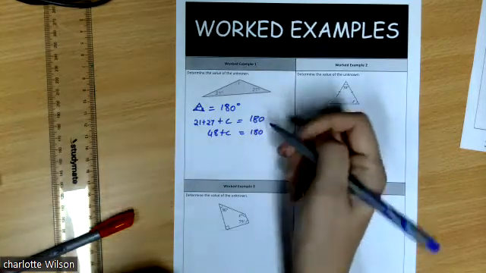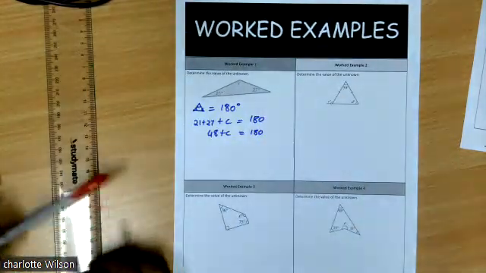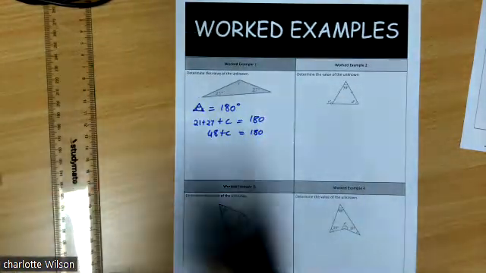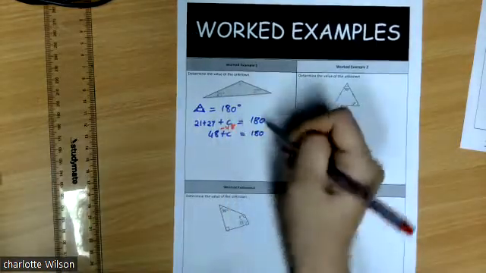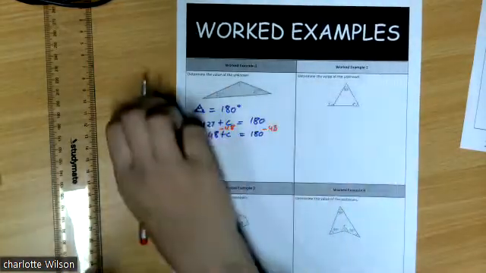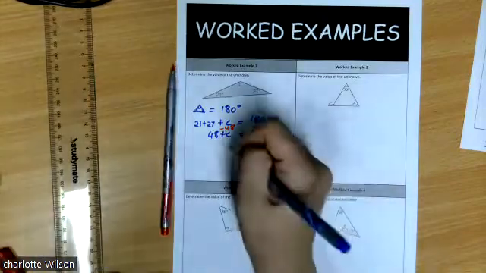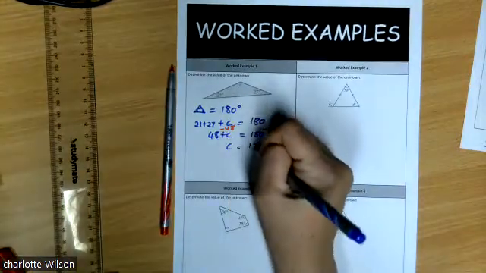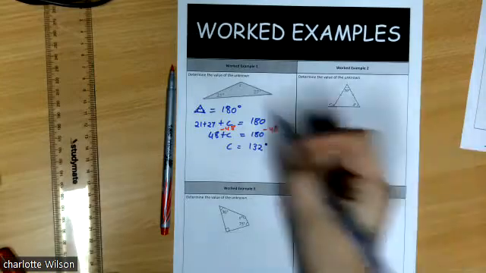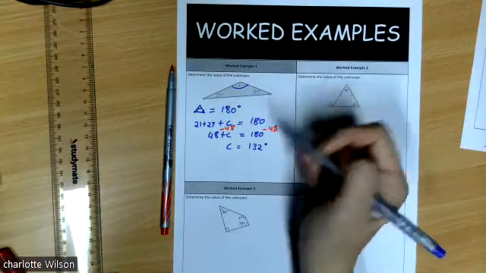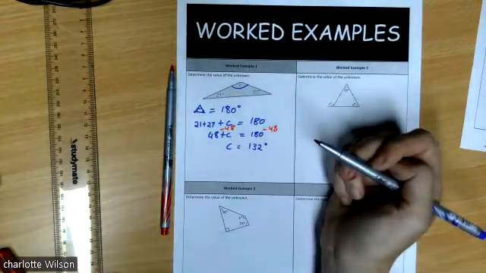I then need to rearrange and move 48 to the other side. So to move 48 to the other side, I need to subtract. So I minus 48 on both sides. So C is going to equal 132 degrees, which makes sense. It looks like it's an obtuse angle, so 132 degrees would be a logical answer.